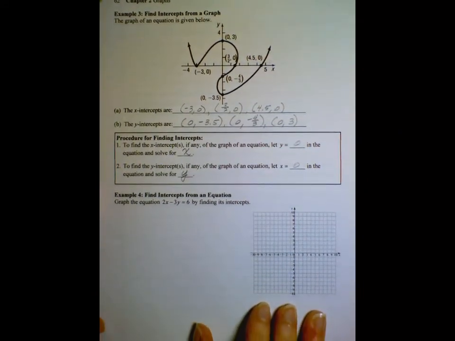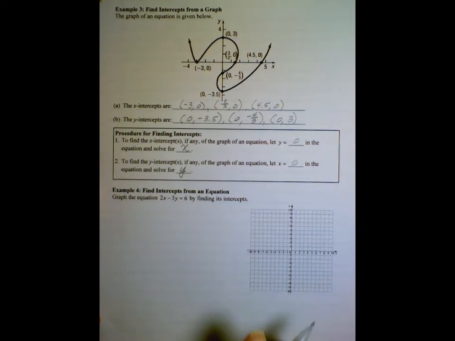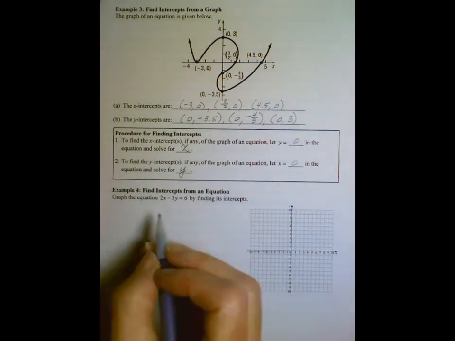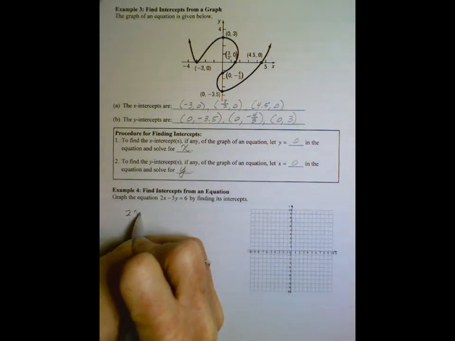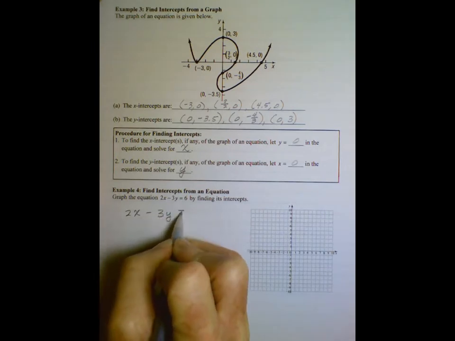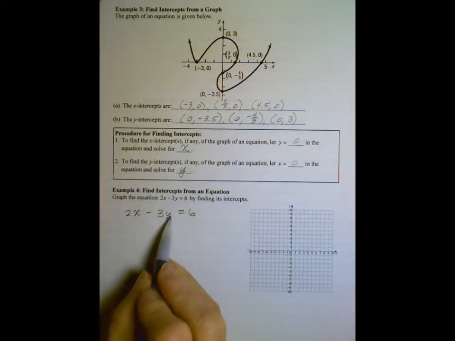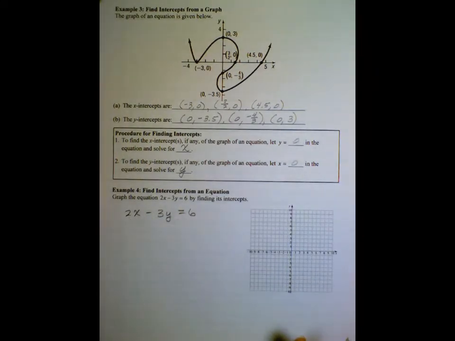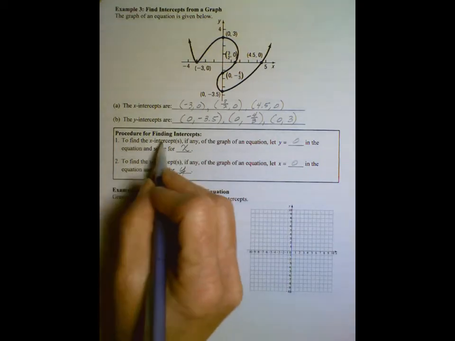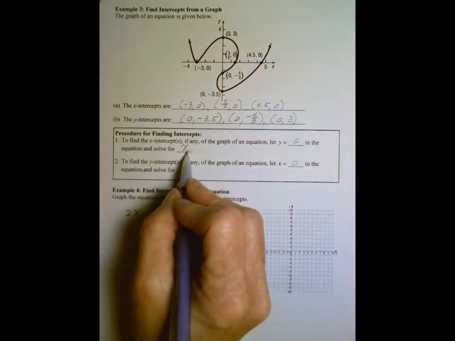Okay, and finally, now let's see how we would do that and then graph our result. So the equation is 2x minus 3y equals 6. Okay, an equation in two variables. This is going to be a line because our highest power is 1.